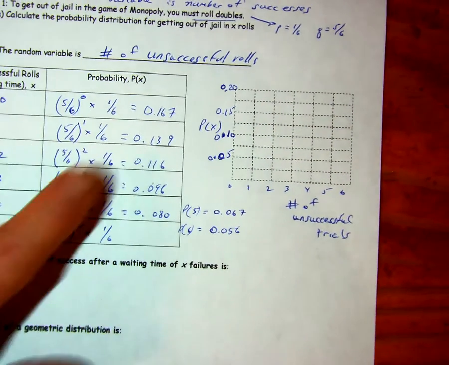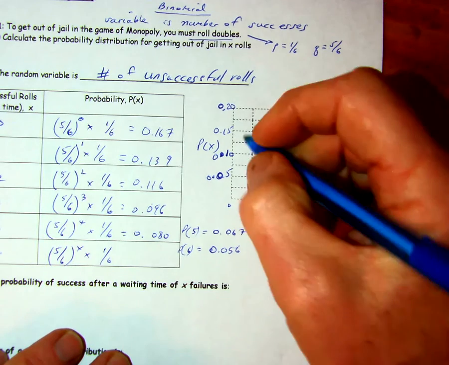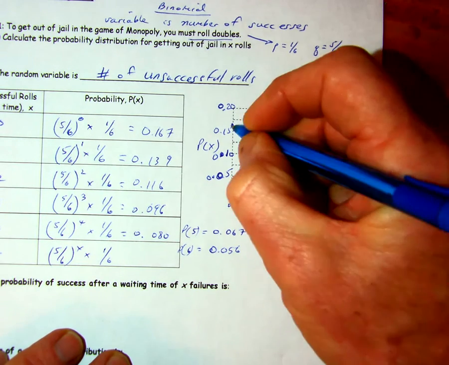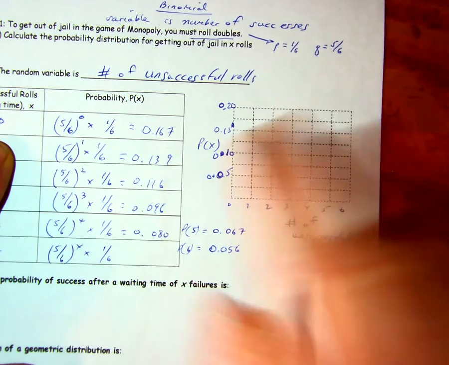And if you just punch in this, the graph would look something like this. 0.167 would be right there somewhere. And then that's this one.